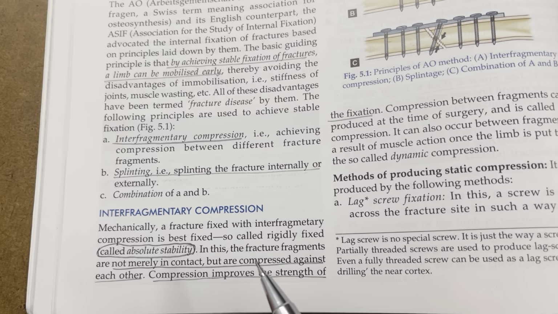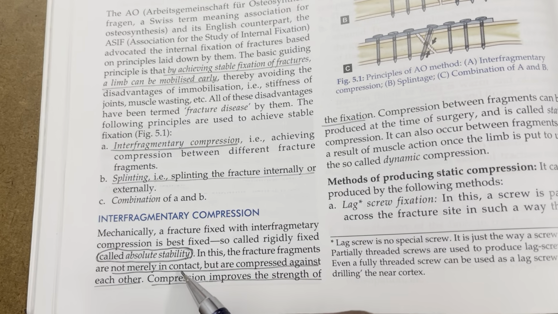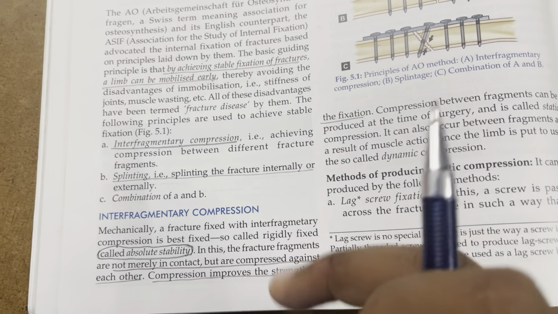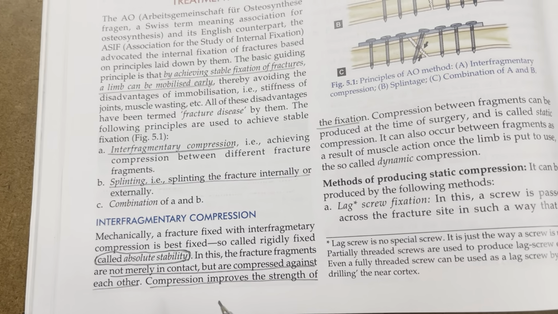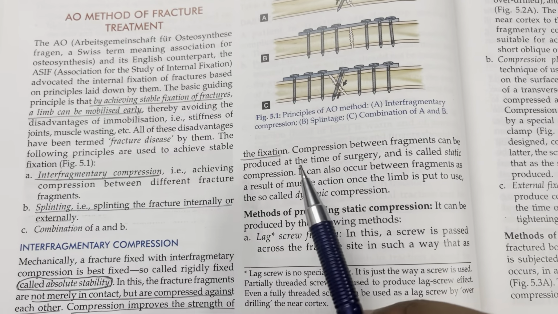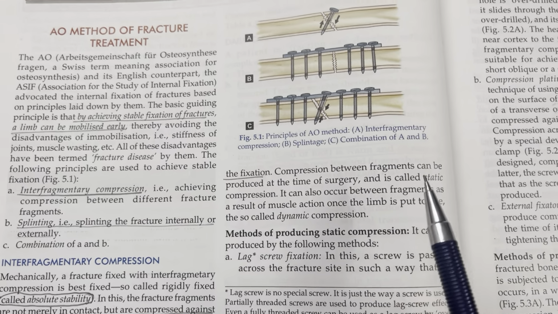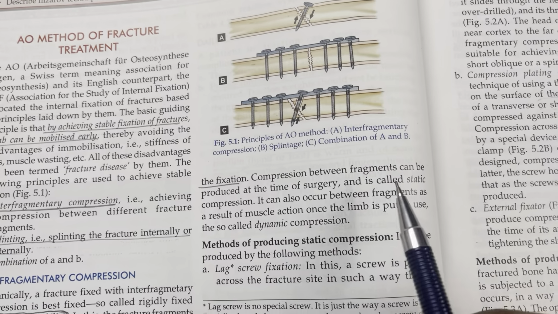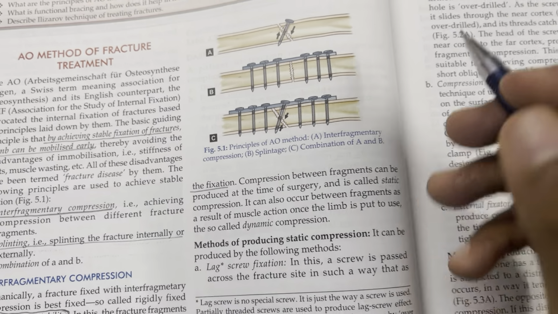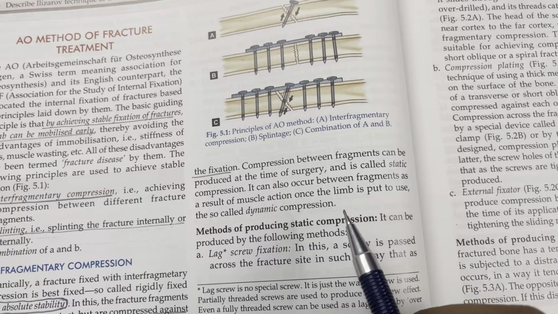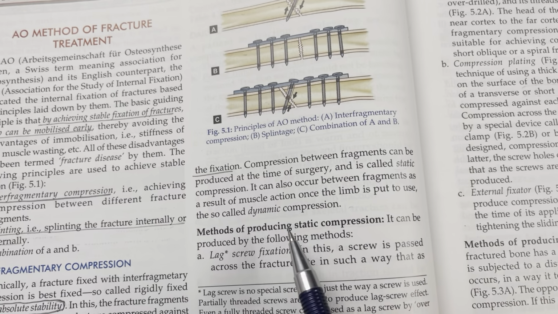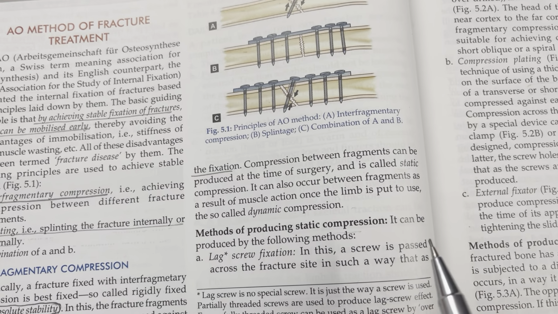There is absolute stability. The fracture fragments are not merely in contact, but they are compressed, as the name indicates, against each other. So compression improves the strength of the fixation. Compression between fragments can be produced at the time of surgery. It is called static compression, and if compression arises because of limb use, that is called dynamic compression. So what are the surgical methods of producing static compression?